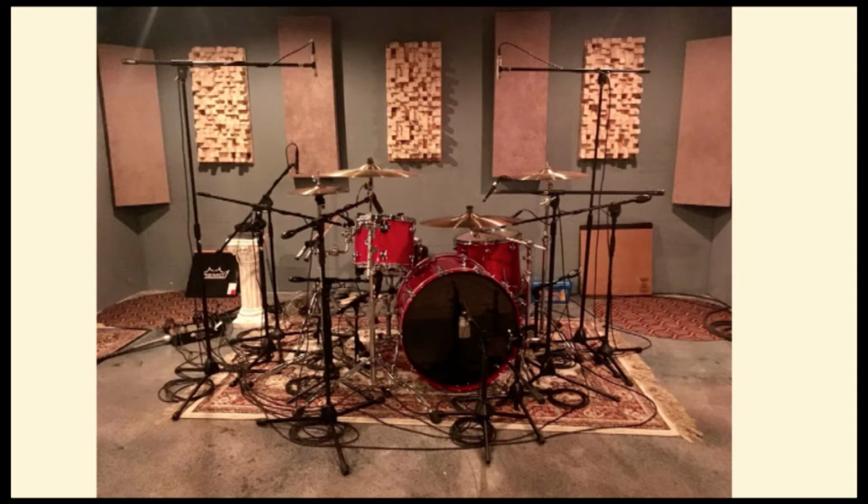This is a photograph of a drum kit that's been mic'd up in a professional recording studio. You can see all the microphones around the drums, plus the overheads over the top of the drum kit. Looks quite impressive.